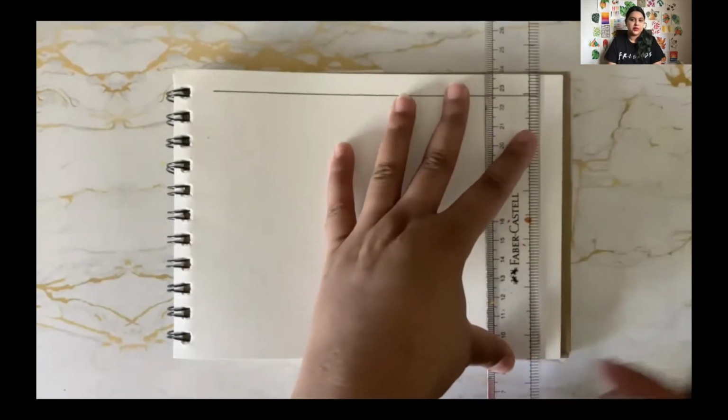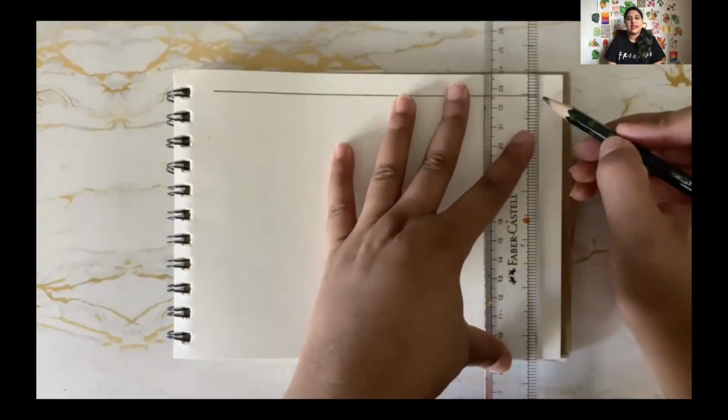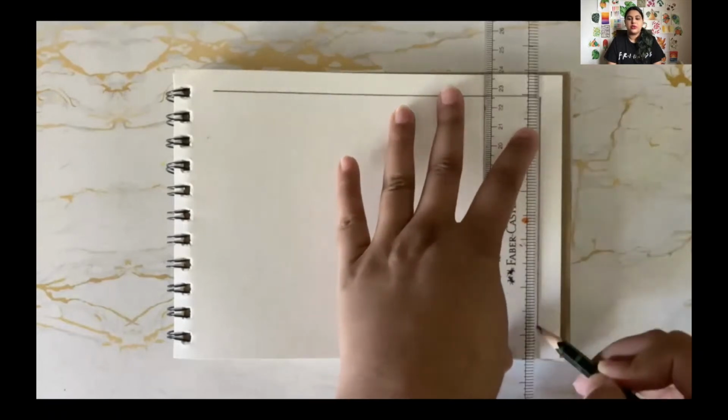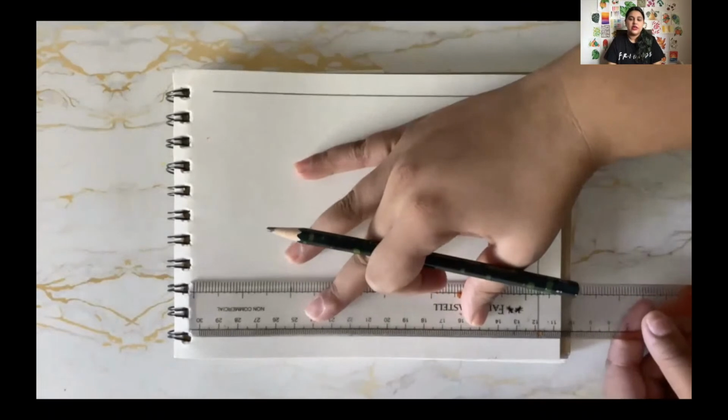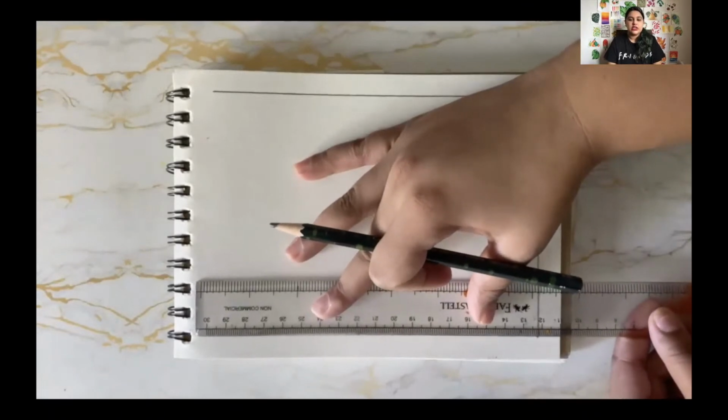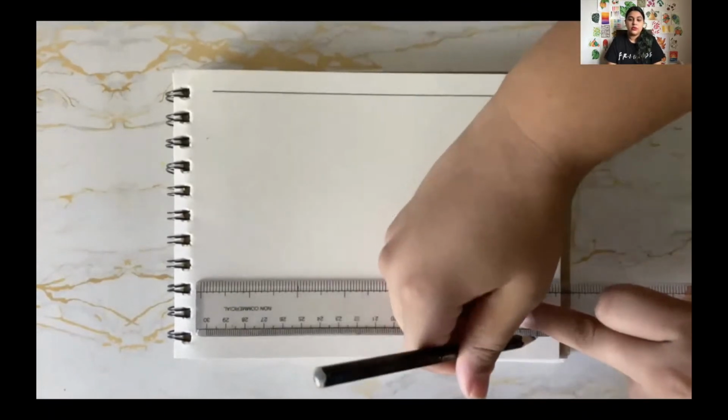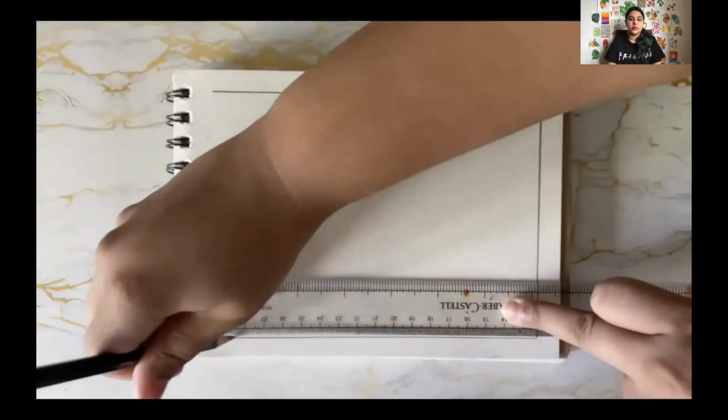Maybe your grandparents are with you right now. Get them to draw this. If you can do it by yourself, that's absolutely fine as well. Go ahead and draw it by yourself. Have it nice and neat. You want your boundaries to be beautiful, because this is going to give you a beautiful picture.